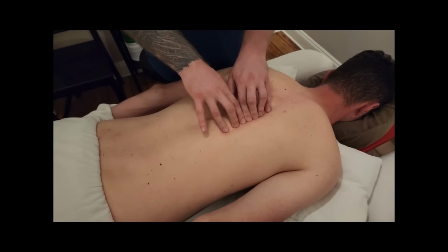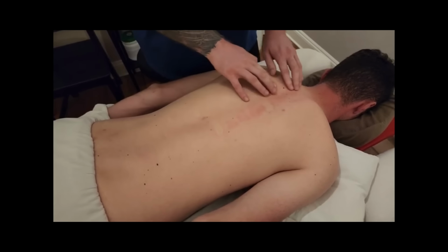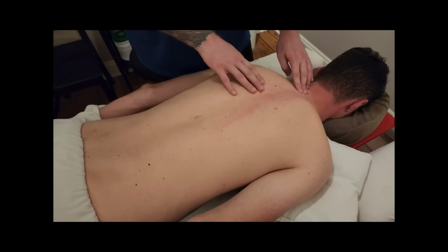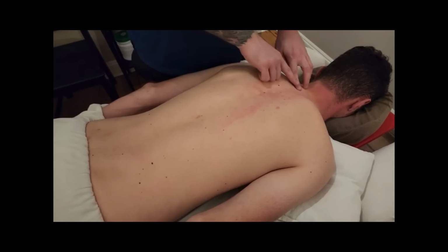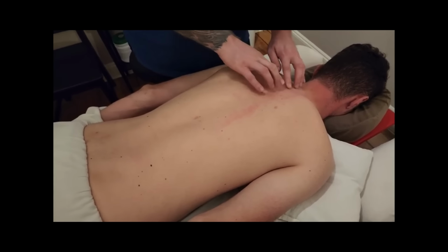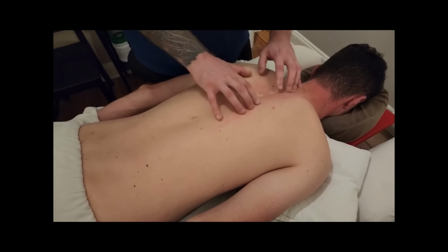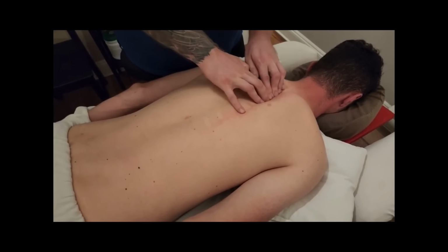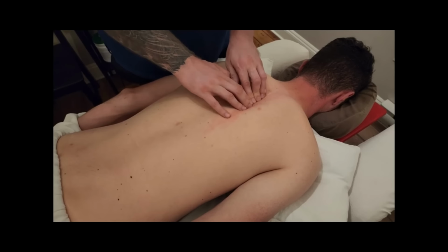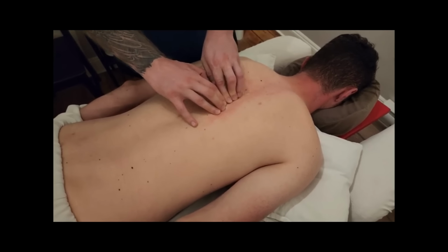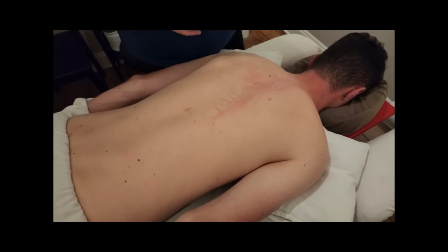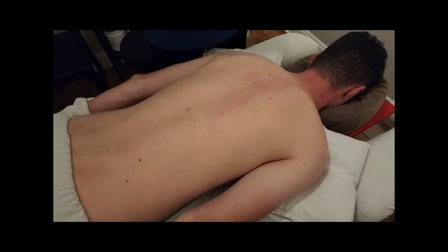So again, transverse processes 6 to 10, inserting towards spinous process of cervical 6 or 7 down towards thoracic 4 on those SPs. Extension, lateral flexion, and contralateral rotation. And that's going to conclude our palpation of all 3 segments of semispinalis.